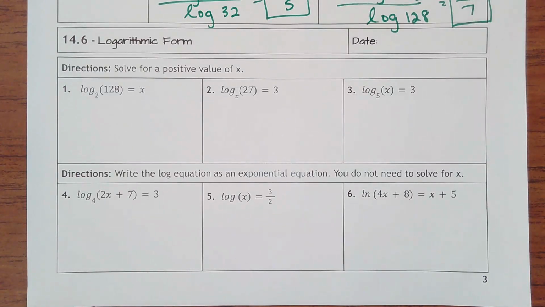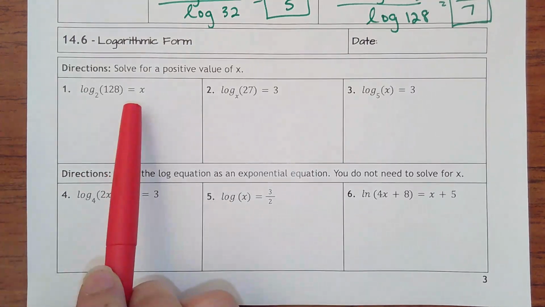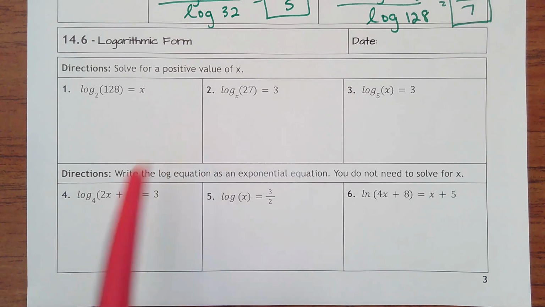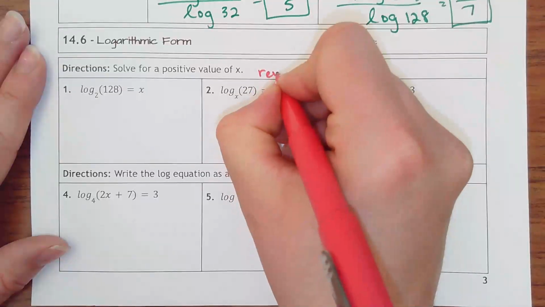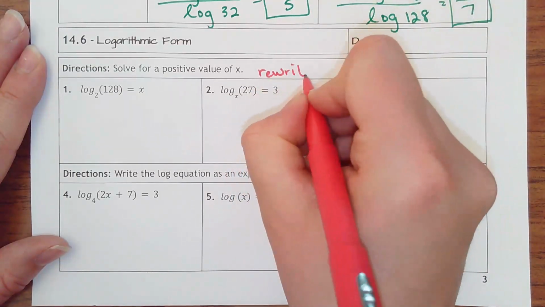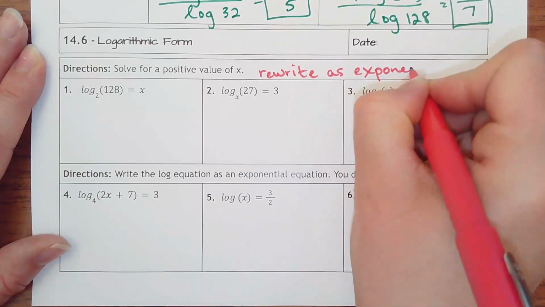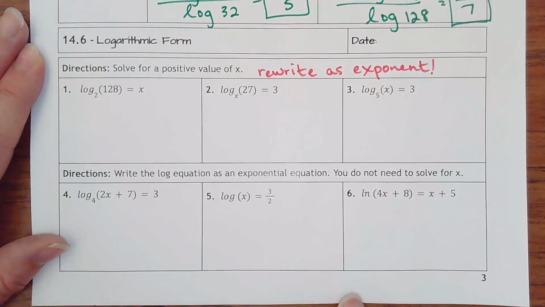Lesson 14.6 is logarithmic form. So now we actually have equations, just because they have put an equal sign after the log, and we're trying to solve for a positive value of x. So your job is to rewrite all of these as an exponent. And then that'll make it a lot easier to see what you're trying to solve for.